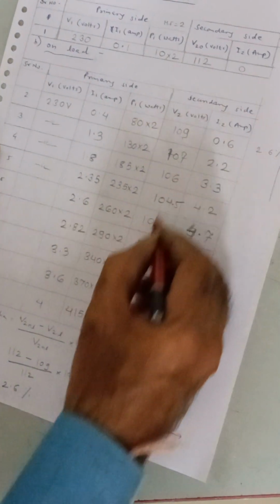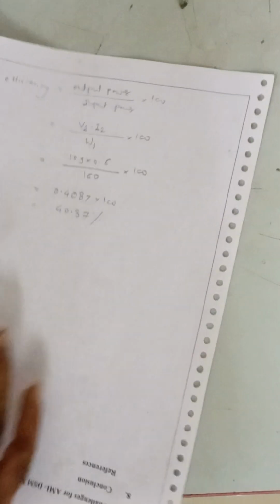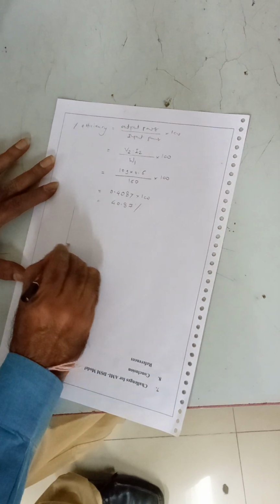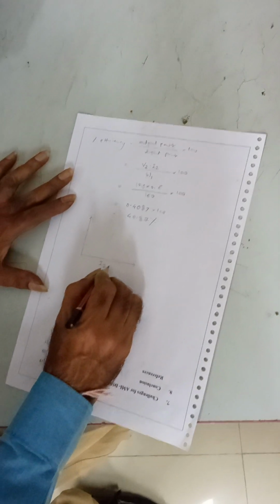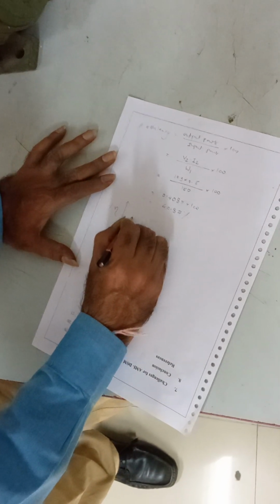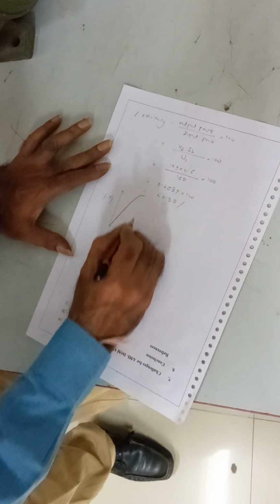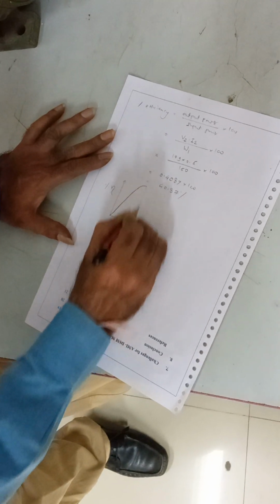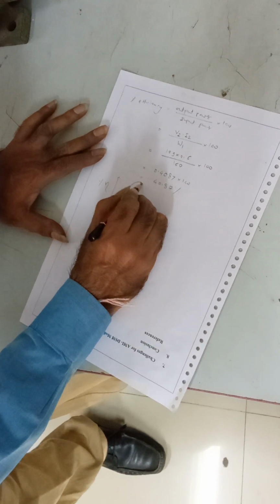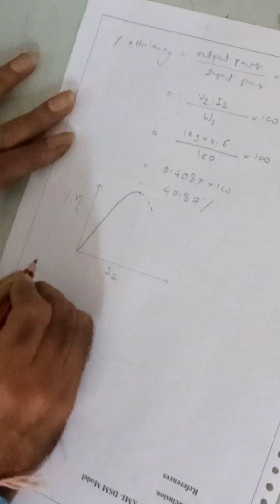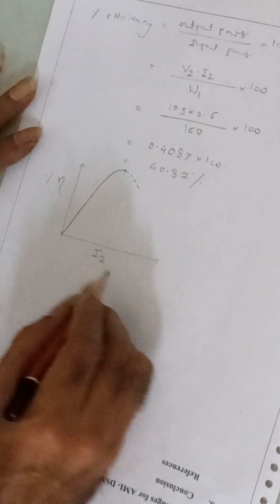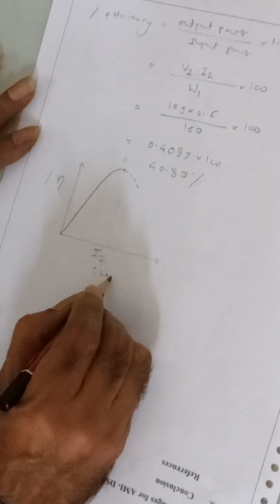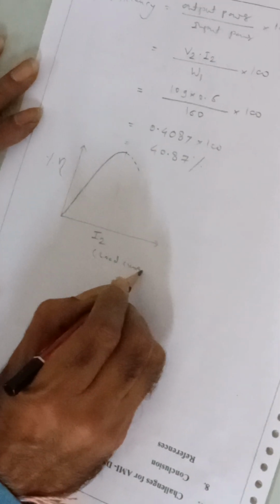Likewise, you calculate all the efficiencies, and if you plot the graph of load current or output current I2 against percentage efficiency, you will get the graph rising, and at a particular load condition the efficiency becomes maximum, and thereafter as you increase the load, the efficiency will drop. So this is how you will get the variation of secondary current or load current I2 against percentage efficiency.